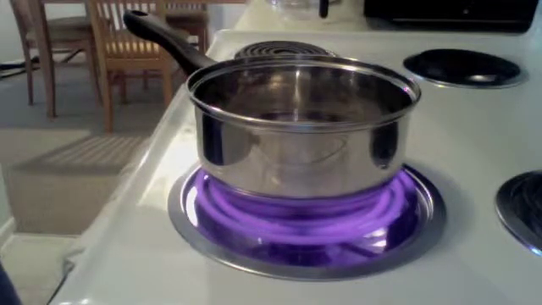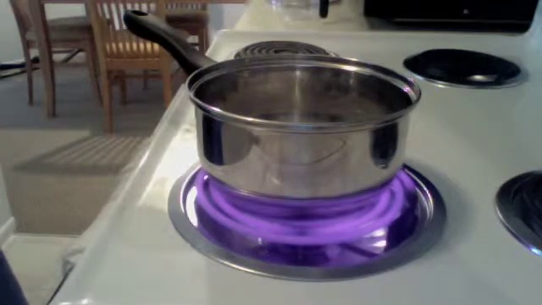Now, at temperatures below the boiling point, the vapor pressure is not great enough. So when the vapor pressure is not great enough, bubbles cannot form until that boiling point is reached.